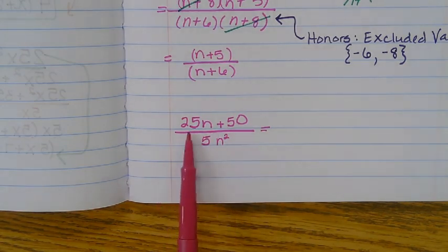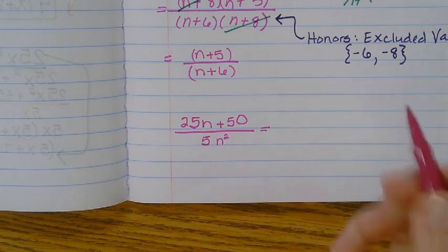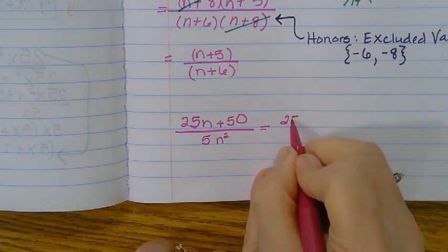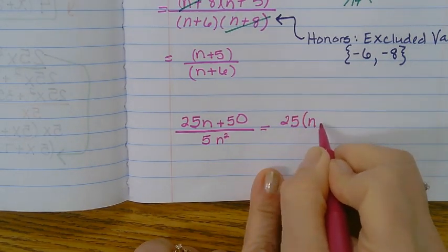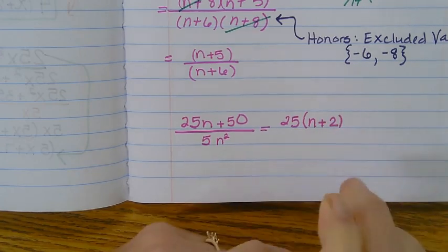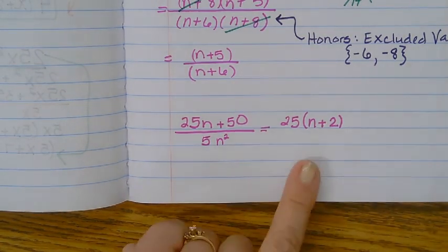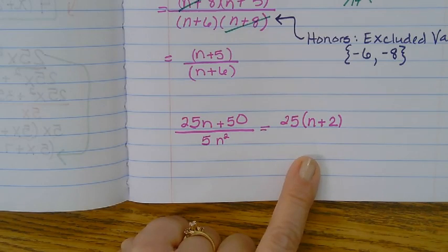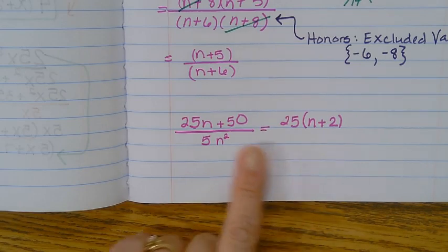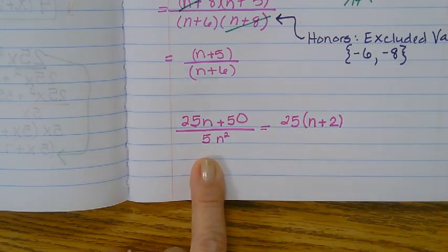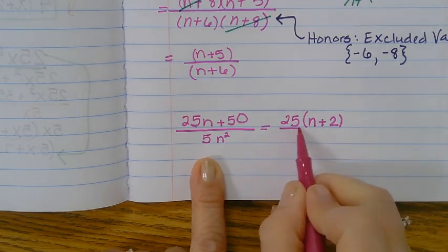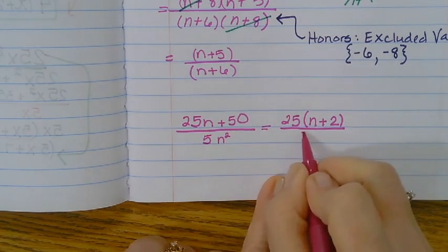Is there a common factor I can take out? 25, right? So it'd be 25 times n plus 2. Everybody see how I got that? Okay. And then there really isn't anything that we can do to the denominator.